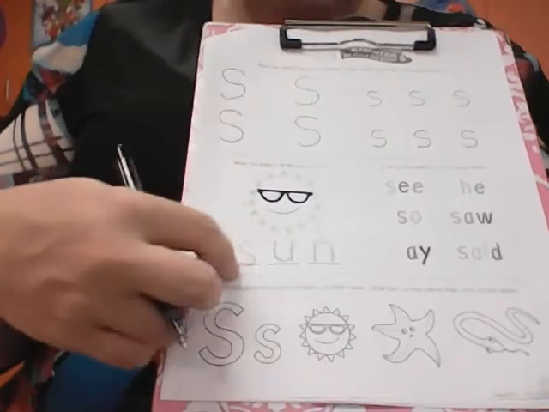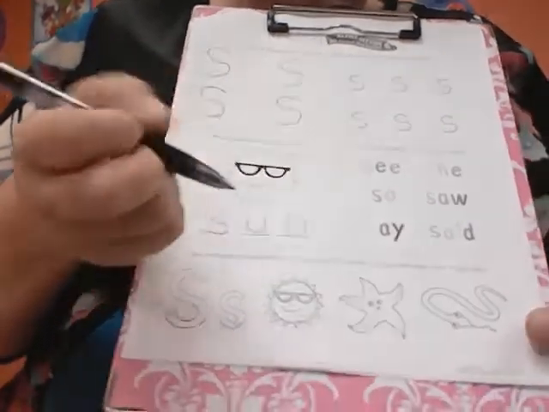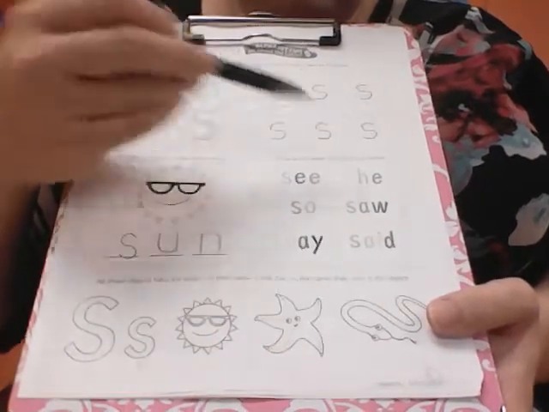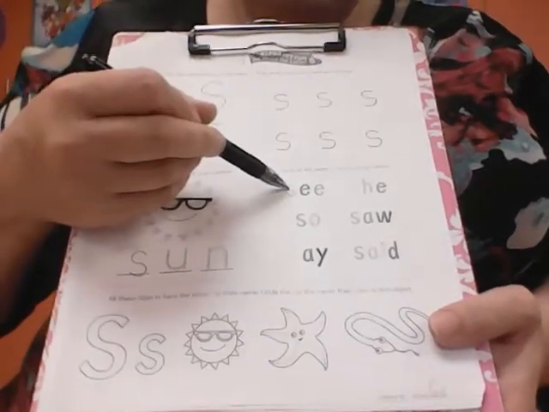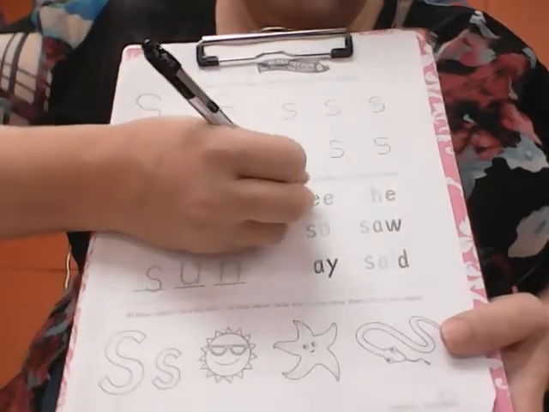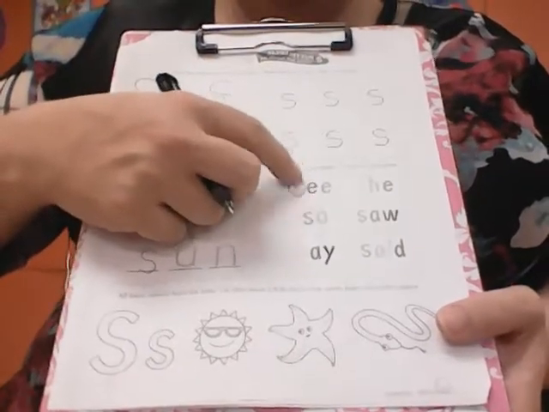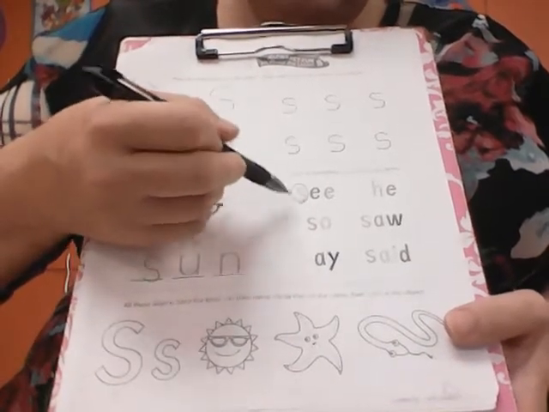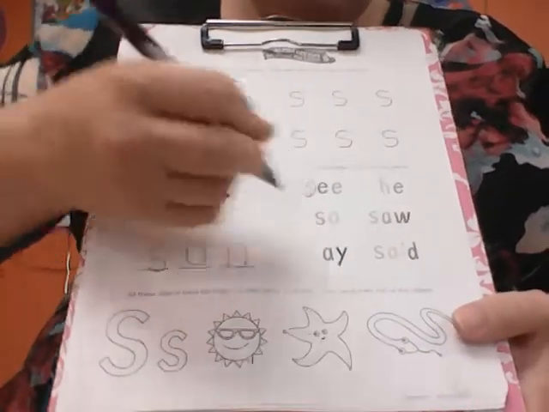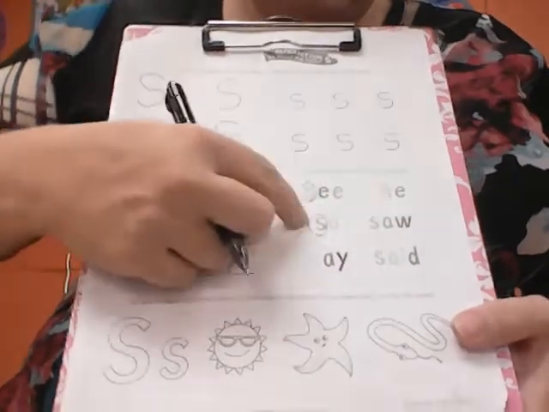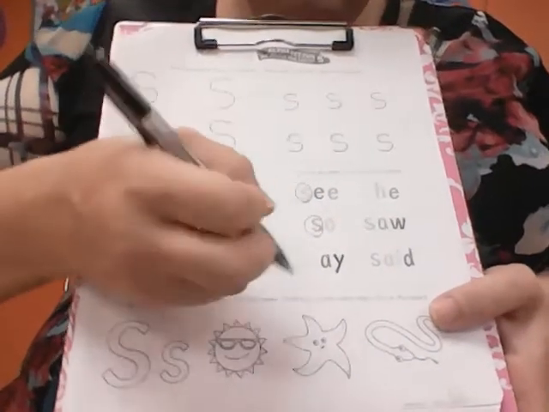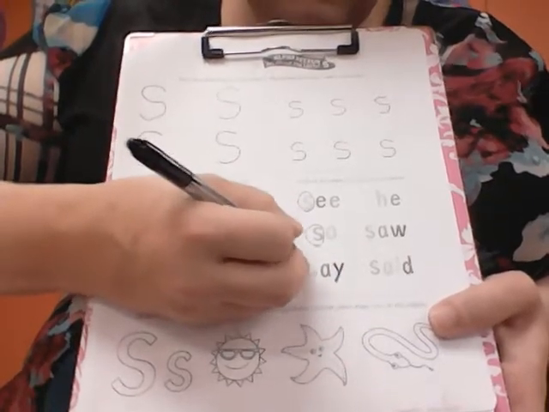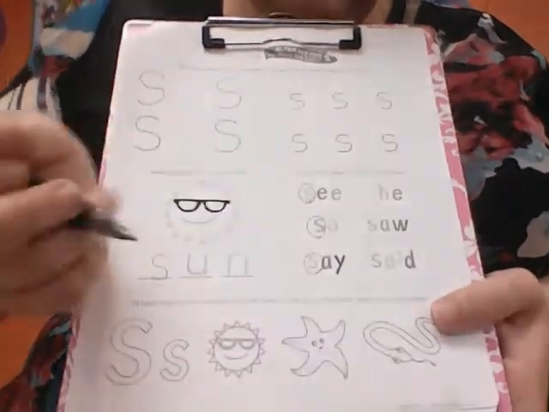S-U-N, sun. S-U-N, sun. Then over here it says circle all the letters, the letter S's in the words. So our first word is see. Well, we know that S starts the word see. S-E-E starts right there. Then we have so, S-O. S starts the word so. Then we have say, S-A-Y. It's kind of hard to see, but we're going to circle that.